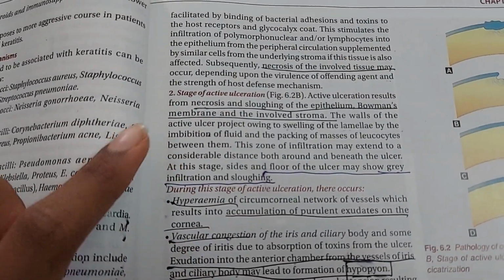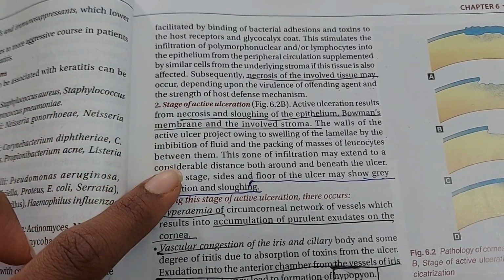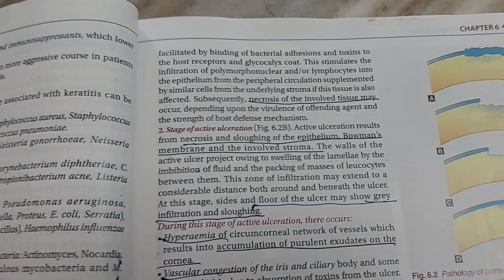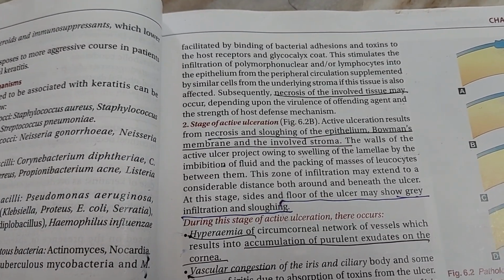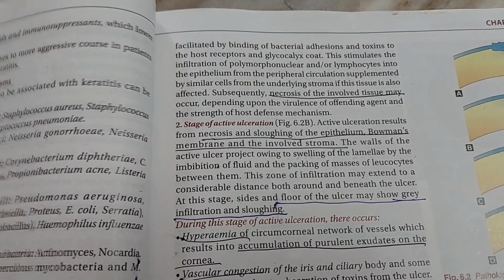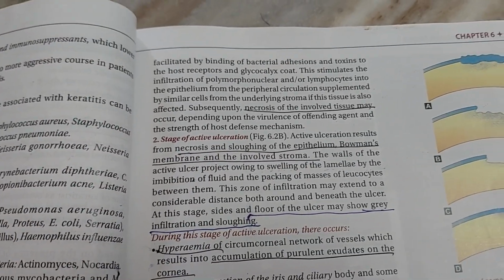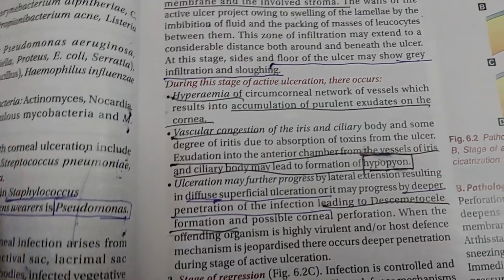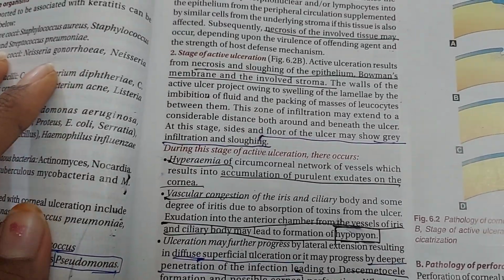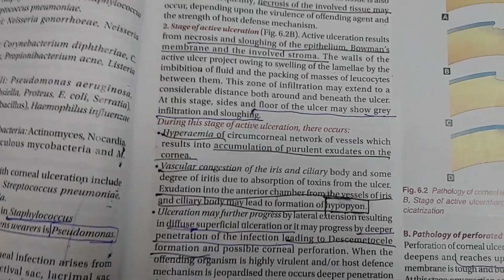Okay, in the stage of active ulceration, there will be necrosis and sloughing of the epithelium, Bowman's membrane, and involved stroma. The walls of the active ulcer, and this all is not that necessary. At this stage, the sides and floor of the ulcer may show gray infiltration and sloughing, like you can see here. Next, during the stage of active ulceration, there occurs hyperemia of the circumcorneal vessels.